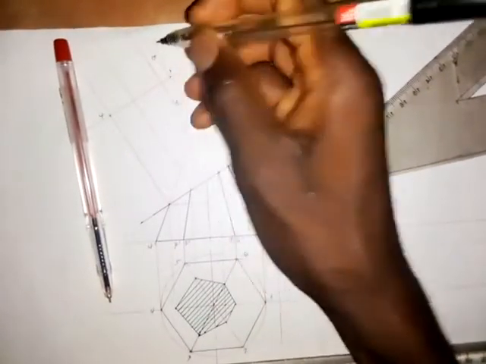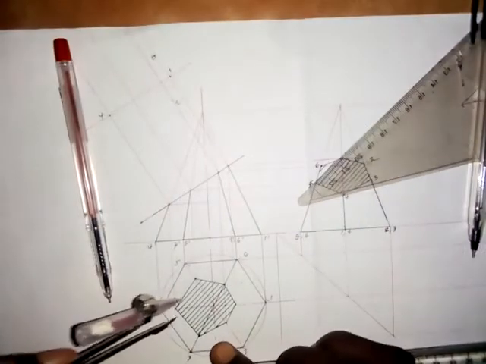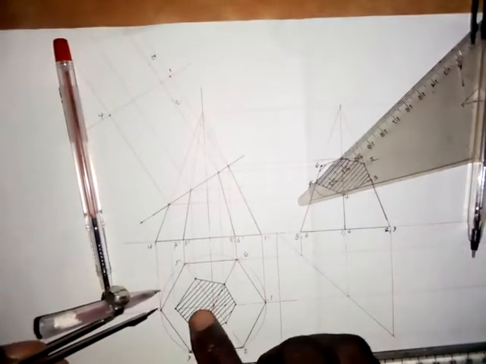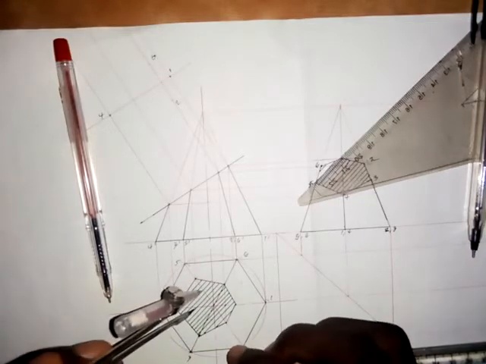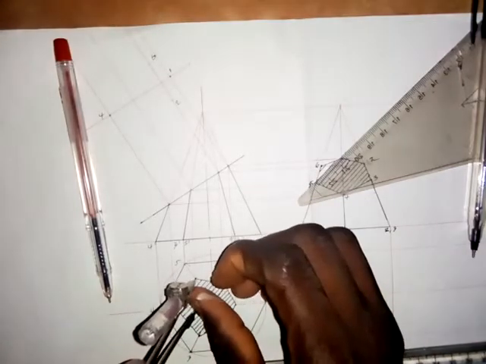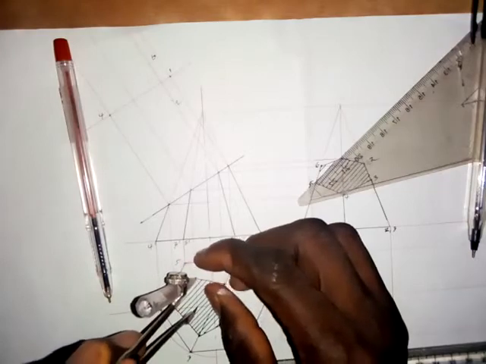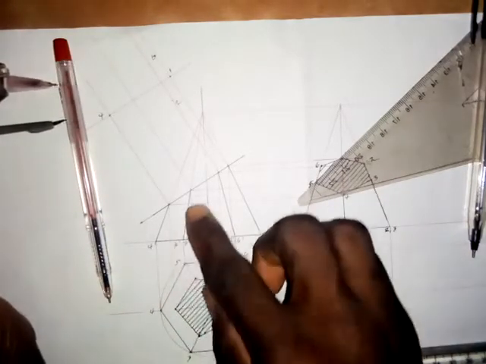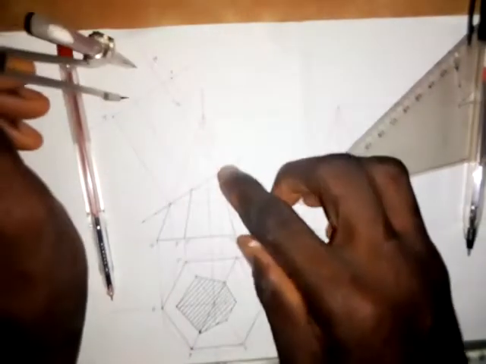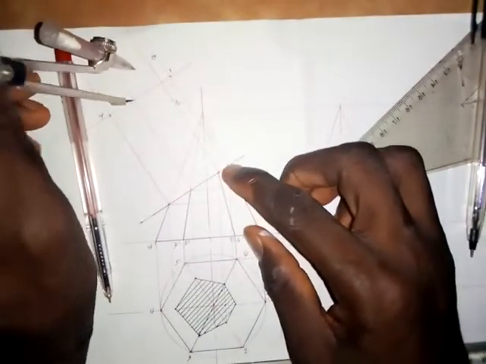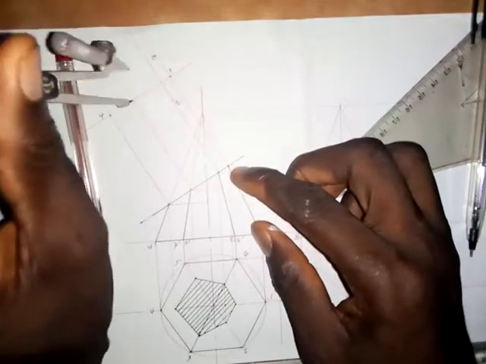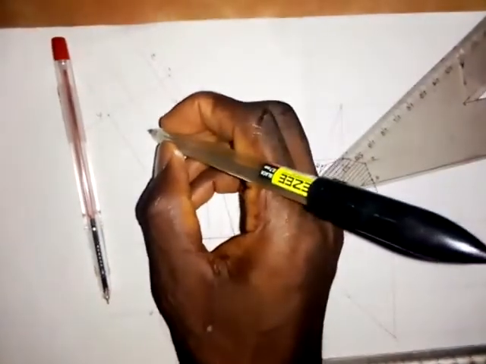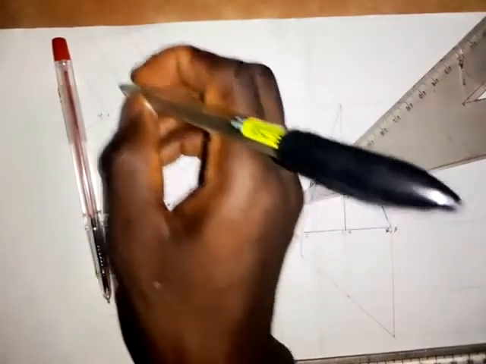Then for 3 and 5, you come to this point, the midpoint of point 5 and point 3. Put it here and extend your compass to 5, or to 3. Then you bring it. This line contains 3 and 5. So you go up like this, come to this point here, make an arc here and then an arc here. This is point 3 and this is point 5.